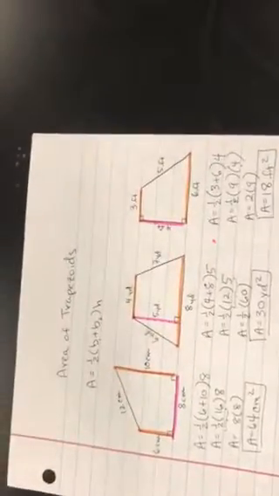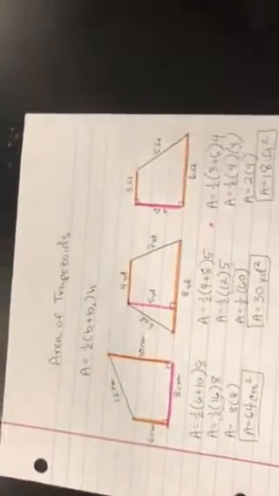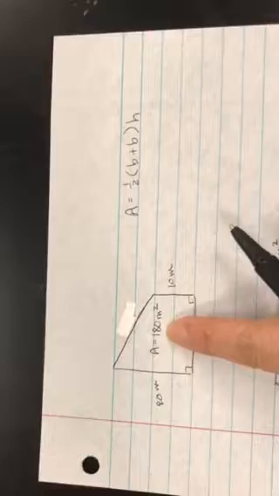Now, it can get a little bit more complicated. Let's say I change it up and I give you the area, and something else is missing. In this case, you can see the height is missing, all right? So I give you the area and you need to find the height. You know your two bases. So again, let's think about what we have.